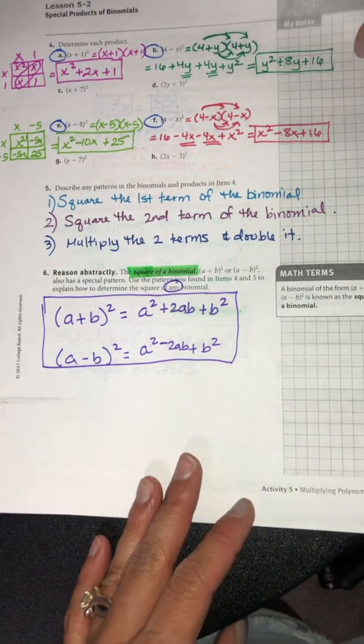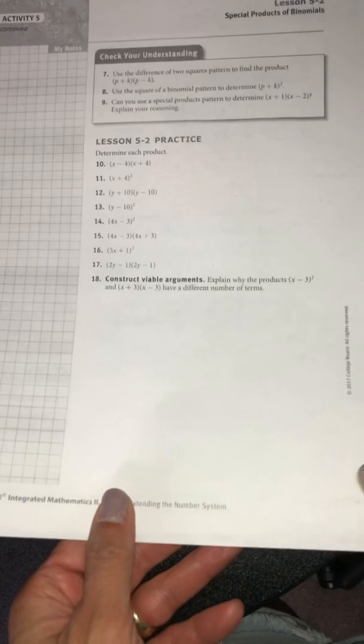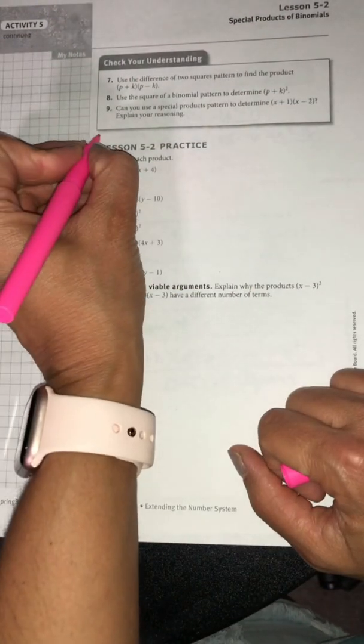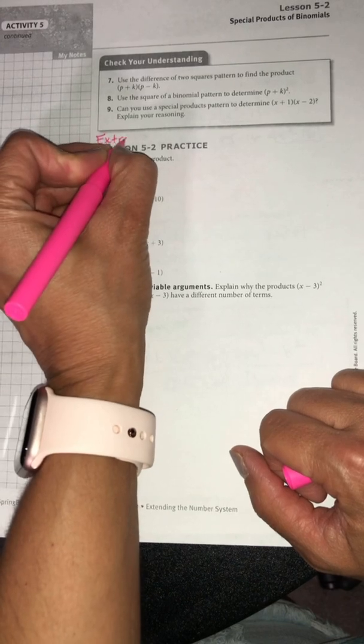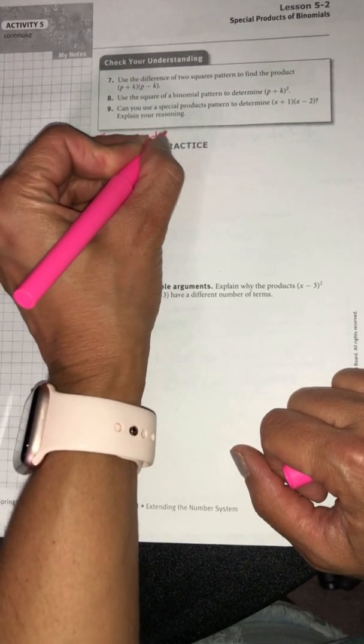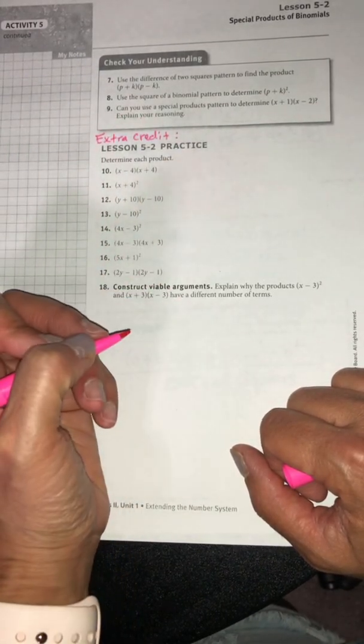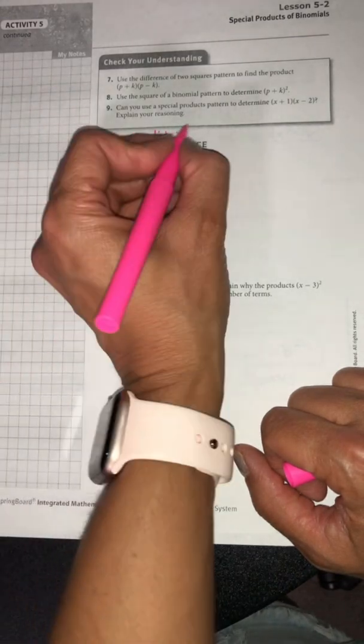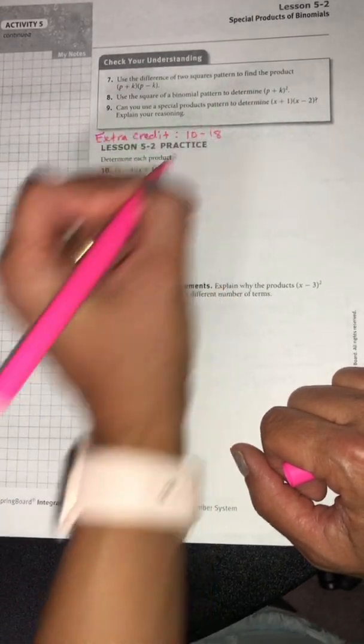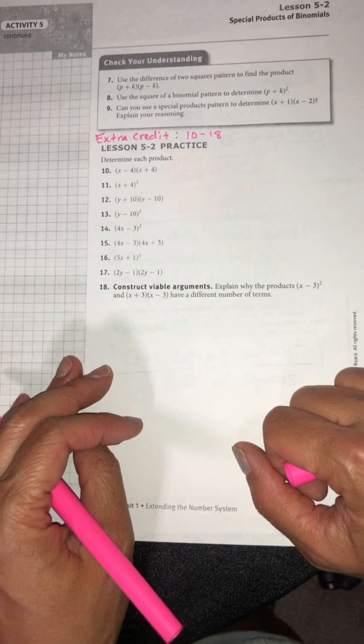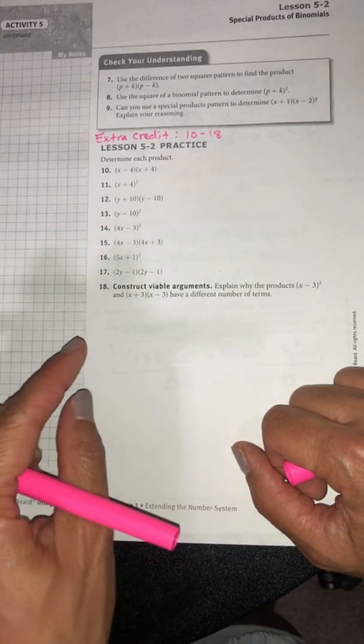All right, turn the page. And then we're on to the homework. So this is not your homework. This you can do for extra credit, but it's all or nothing. So if you want the extra credit, you have to do numbers 10 through 18, all of them, and show all your work. Okay? You can attach it as a picture with the assignment.